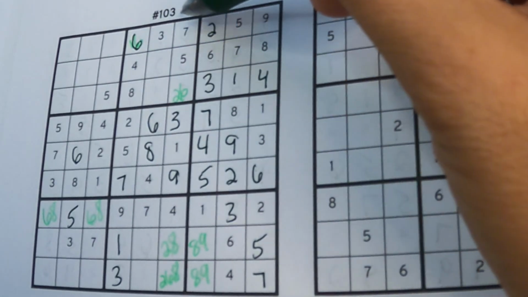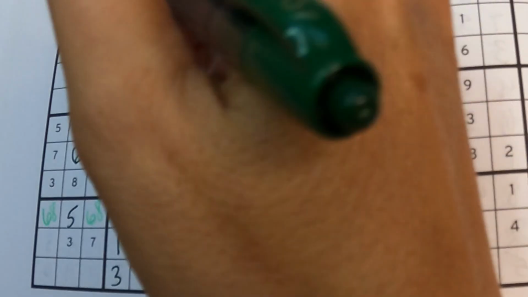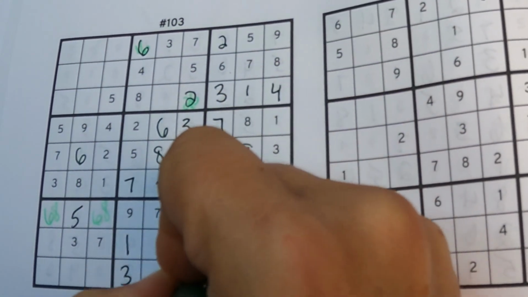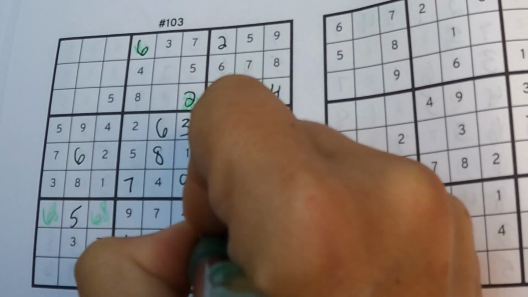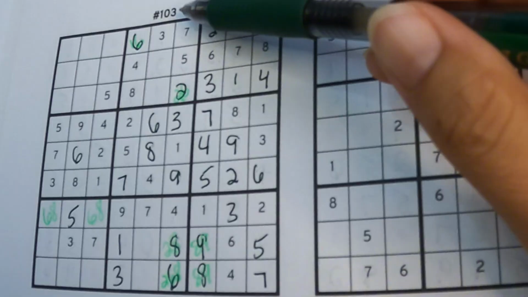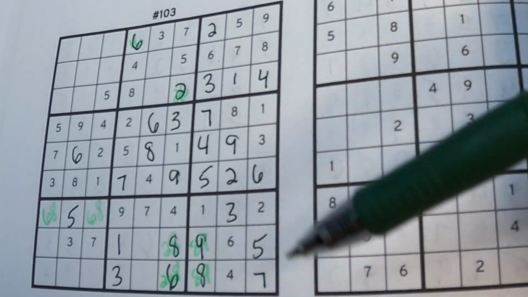For this box now, we're missing, oh, that 6 makes this our 2, 8, 6. That 8 makes this our 9, 8. So now for this box, we're missing 1 and 9. We've got a 1 here, so 9, 1.